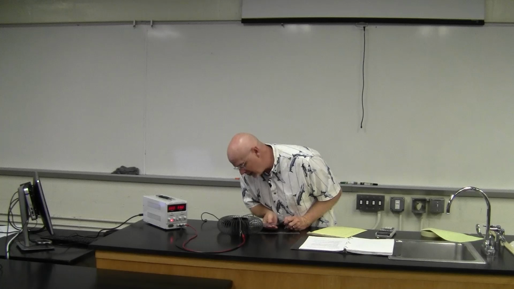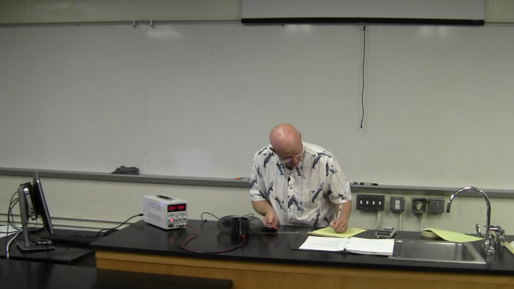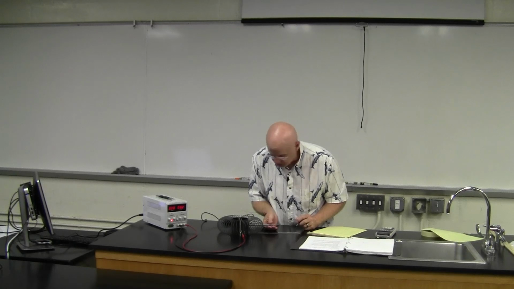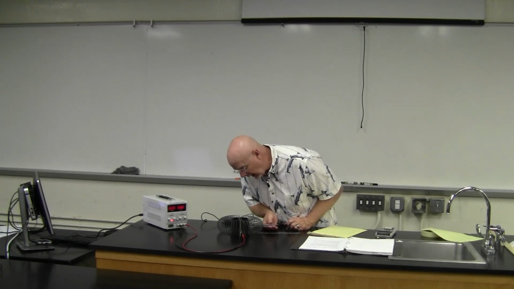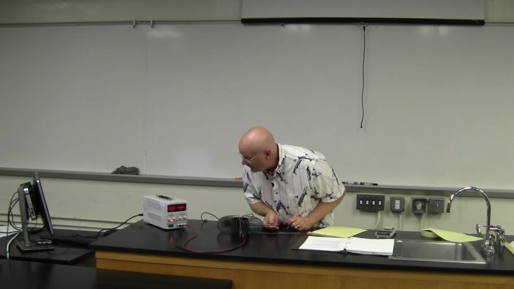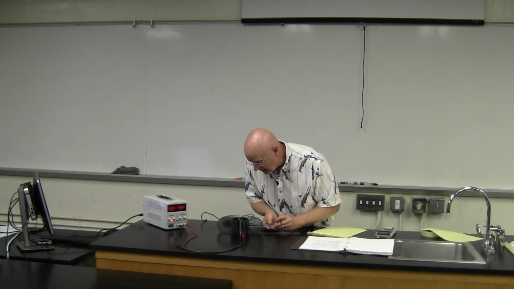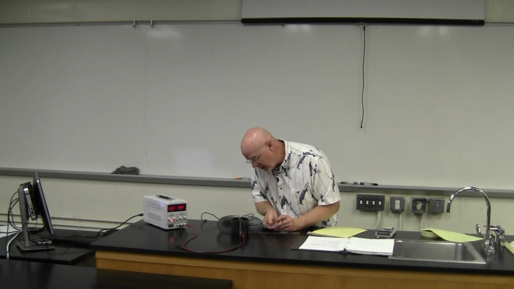Then I'll move it over the 3 centimeter, and it says 0.032. So I'm getting some kind of field and some kind of variation as I get close, but it's pretty small still. I'll put it at the 4 centimeter here, and this says 0.060. Okay, now hopefully I'm going to see a real big change.